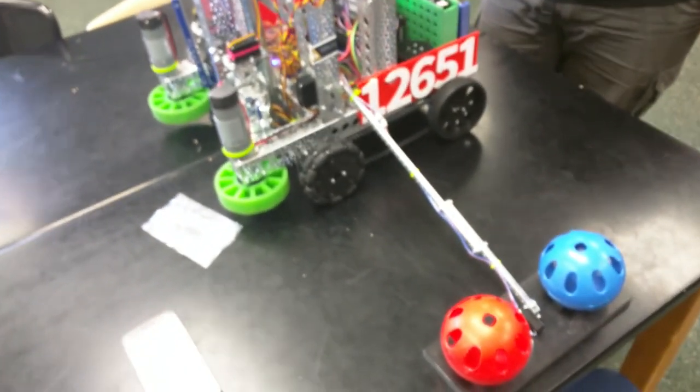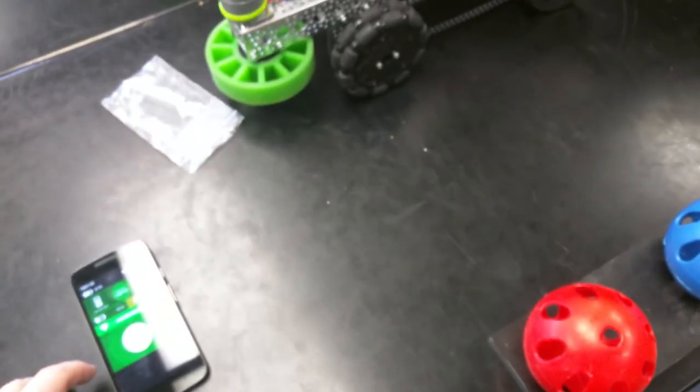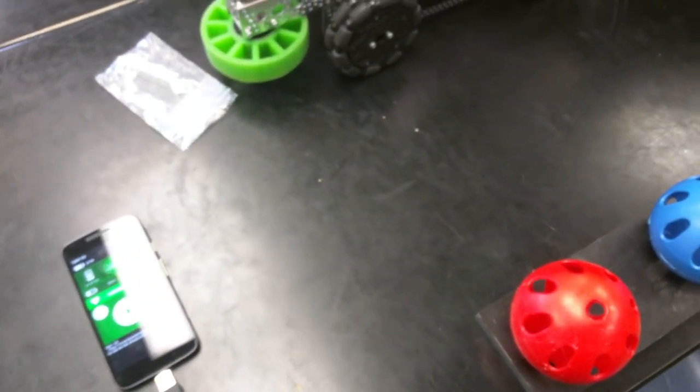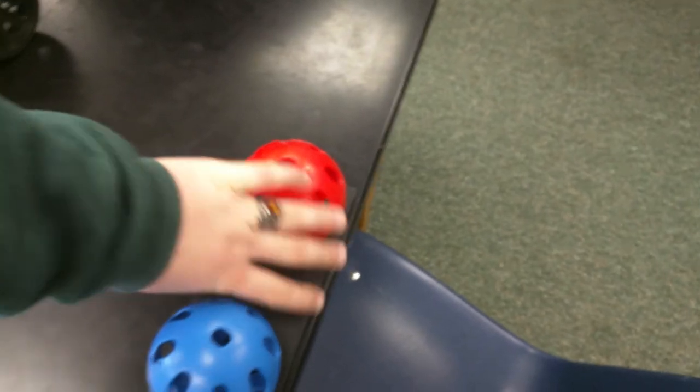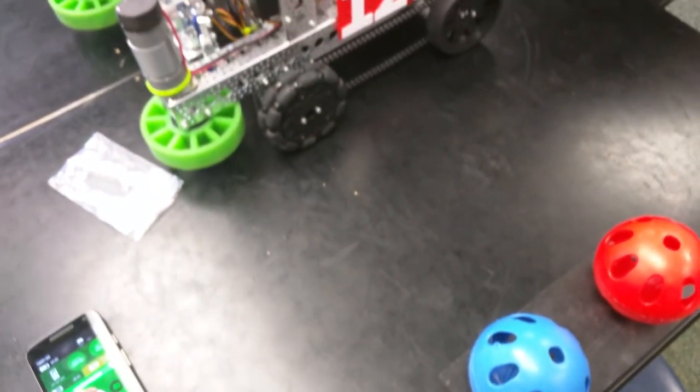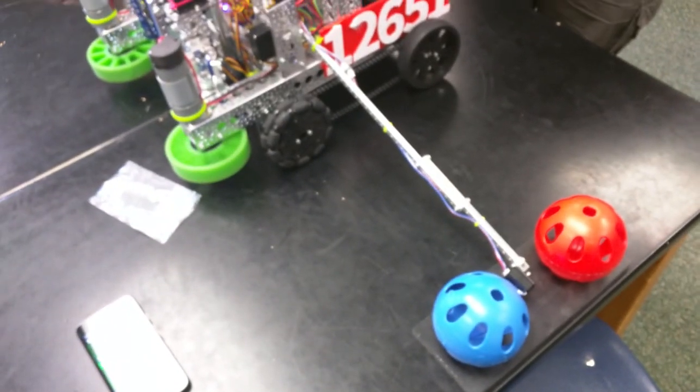And it did. And it ran the compliant wheels one way. And I will reset it. Again, pick red. Flip this around. And we should see the compliant wheel spin the other way. And it did.